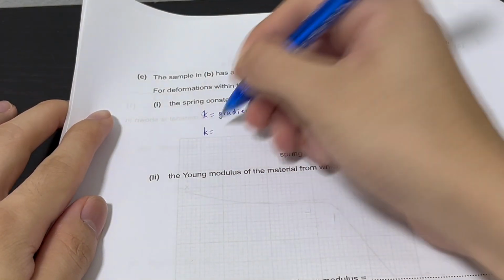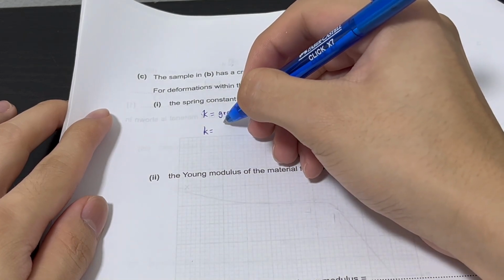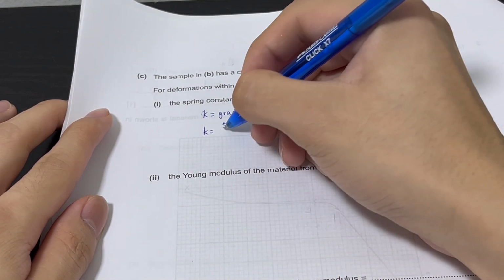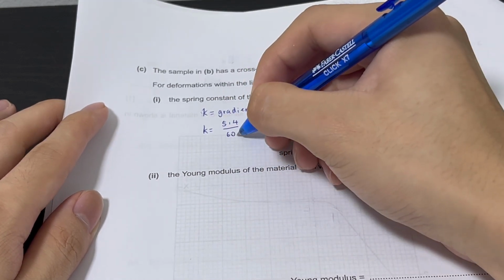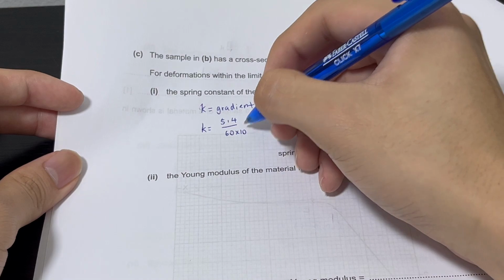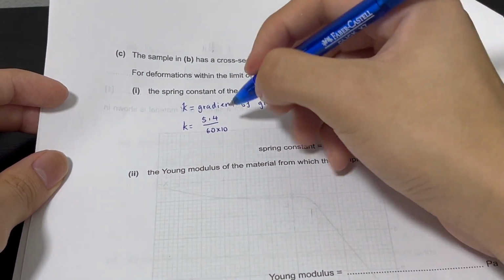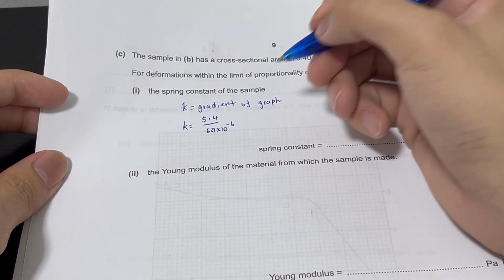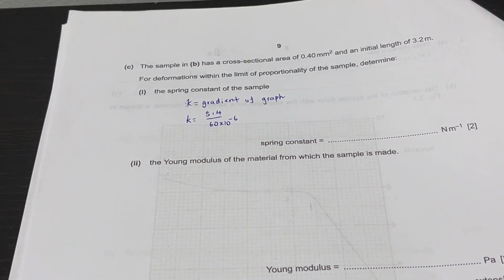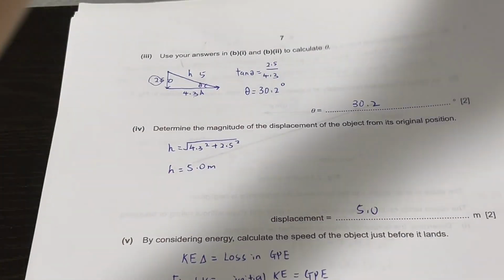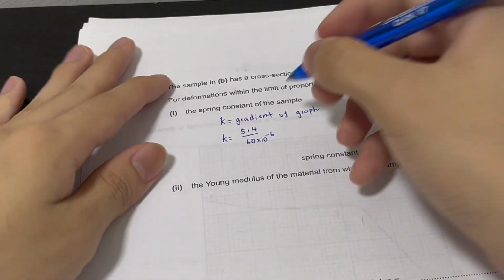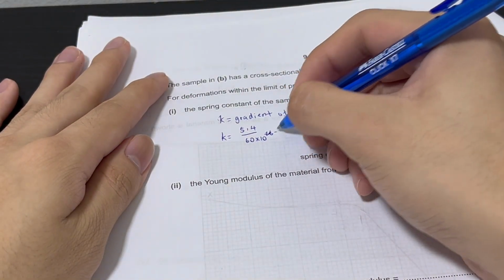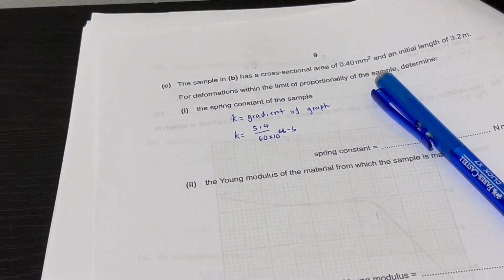K is equal to the change in Y over change in X. Remember, we have to change 60 millimeters to meters, which is 10 to the power of -6 because of the square. Oh, it's not squared, so it's 10 to the power of -3. Let me pull out a calculator.